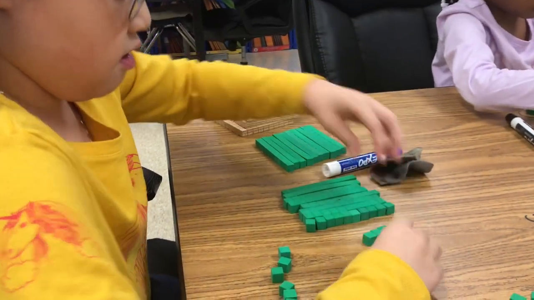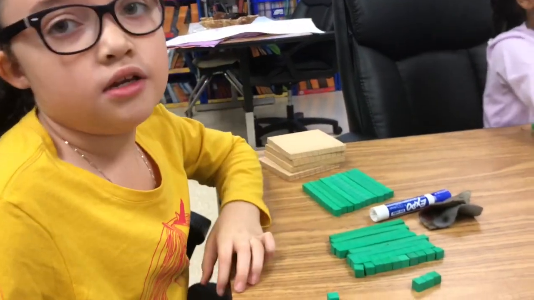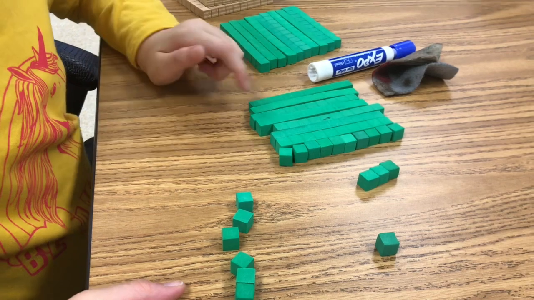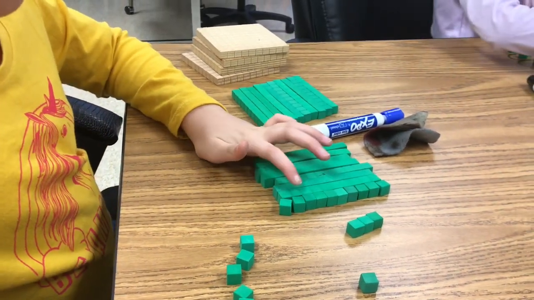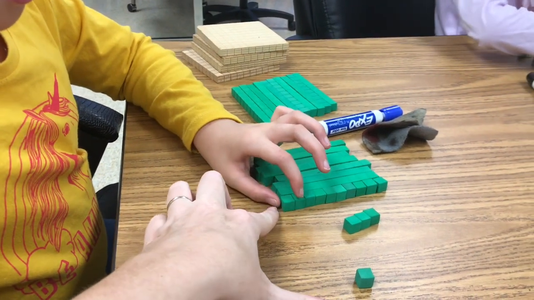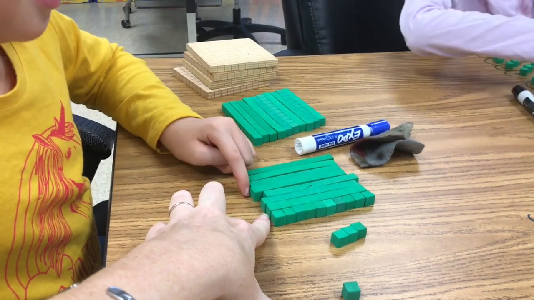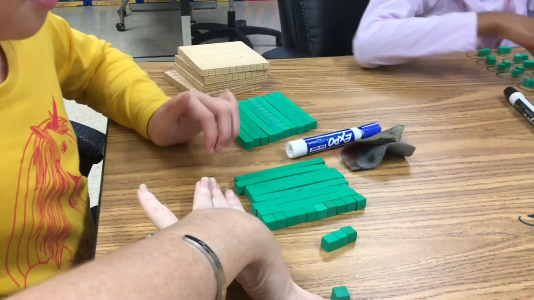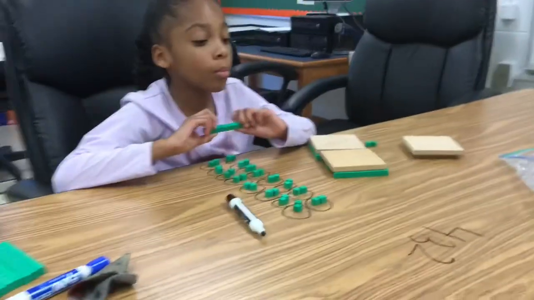What you got going on over here, Taylor? I'm making more 10s so it can be easier to count my ones. Oh, how many are in your tens that you're making? 80. That's 80, but how many ones did you put together to make 10? 10 ones made one group of 10. Yes, and so now you're up to 80 or 8 tens? Yes. All right, keep going. I wonder if we'll get to 100.